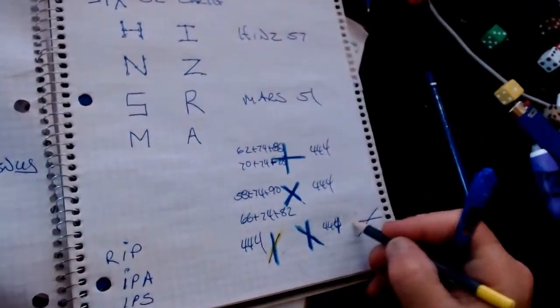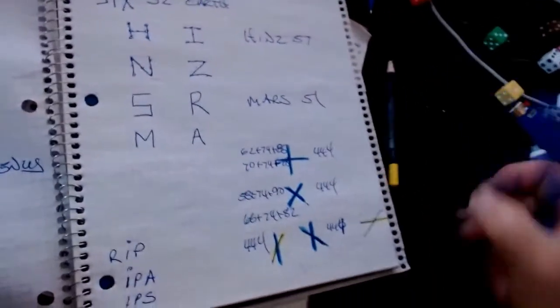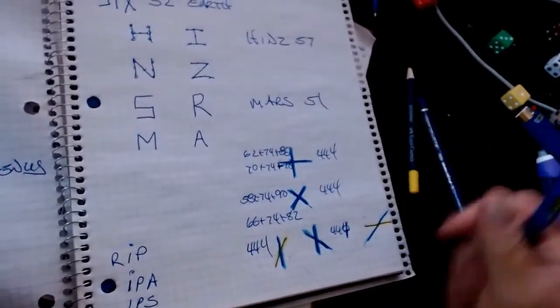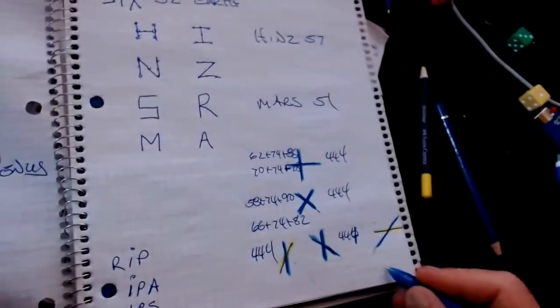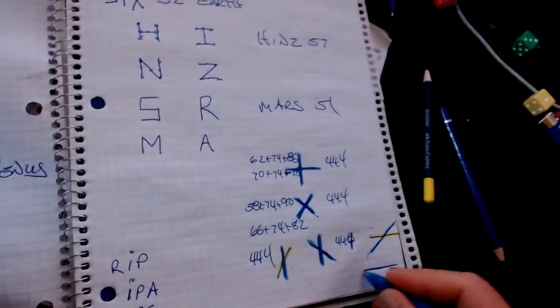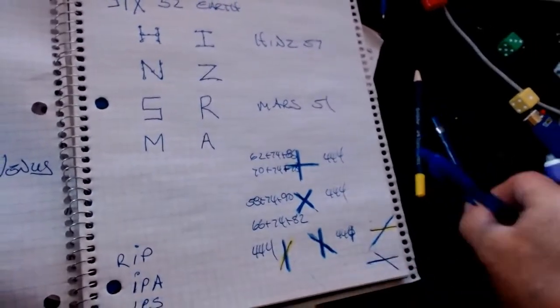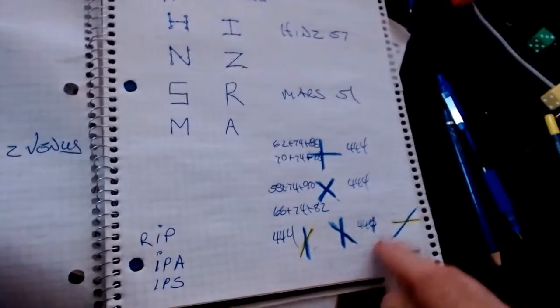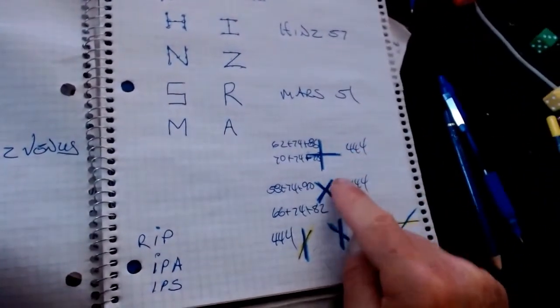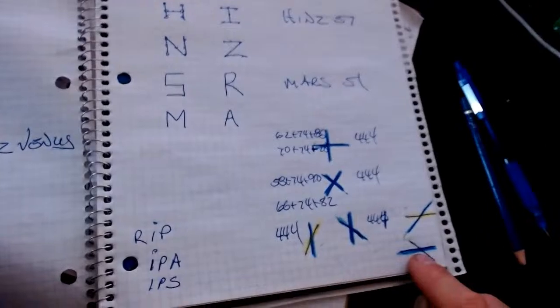So we're going to draw that here. And then the last one is we're going to draw another line down here, except this time we're going to go this way. And this one is different. The value of each one of these is 444. 1, 2, 3, 4, 5, 6.